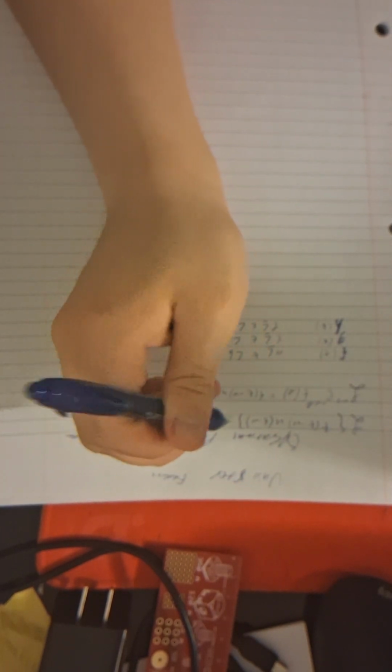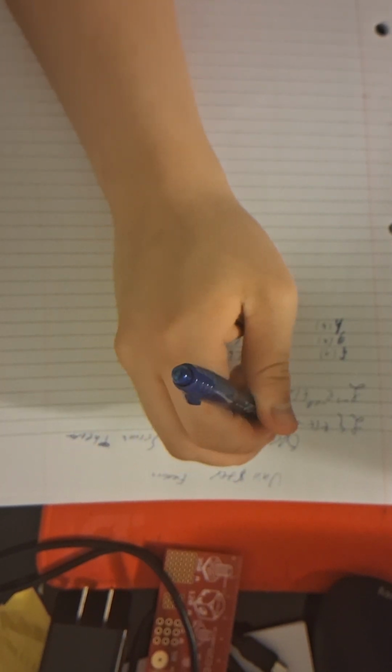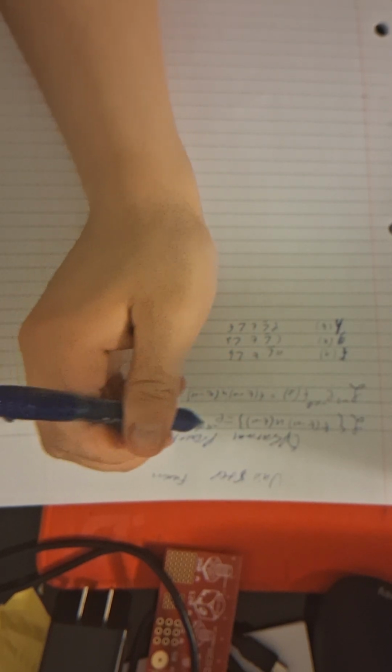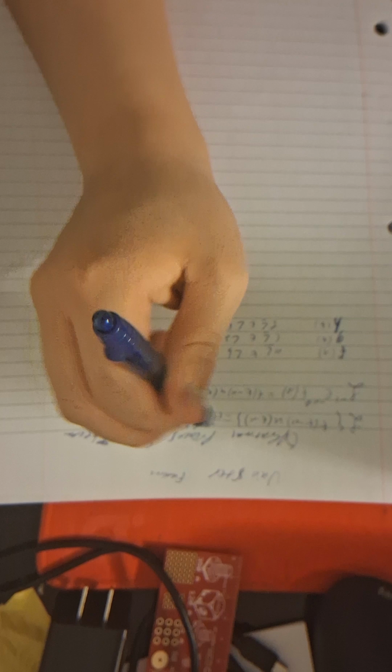Okay, this is the unit step function. So the Laplace transform of your function of t minus a times the unit step function of t minus a is equal to e to the negative a times s times your function of s. And this, of course, is reversible.